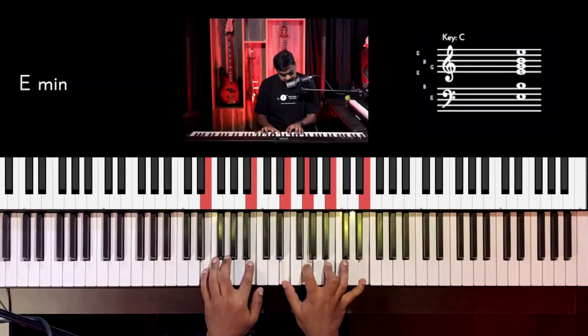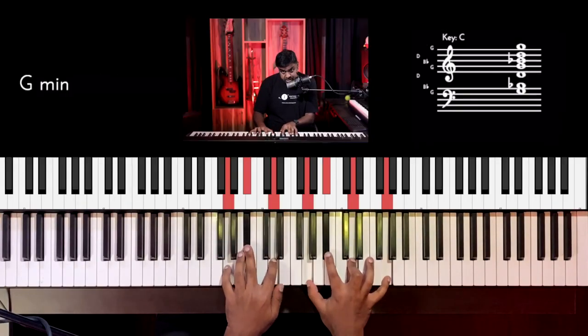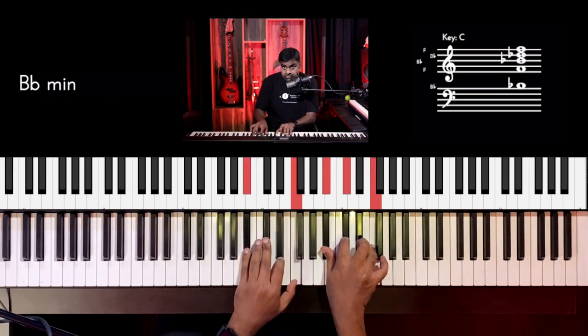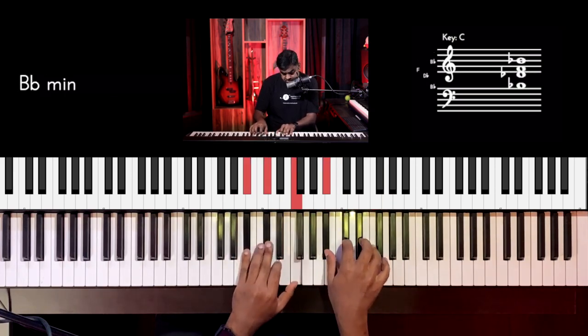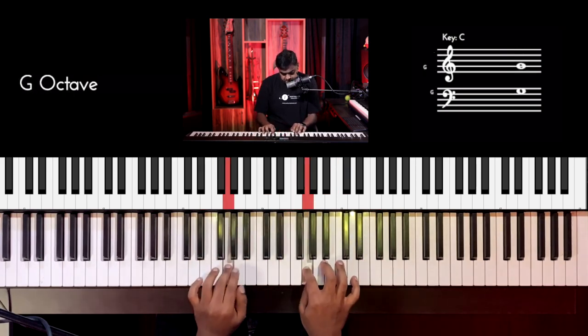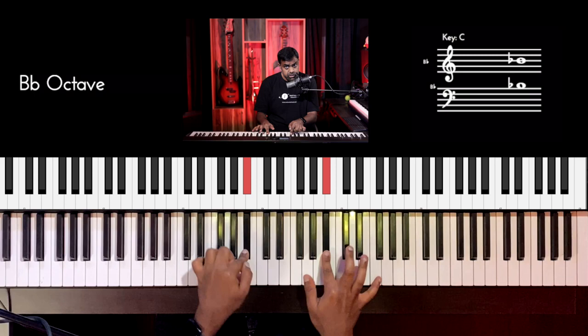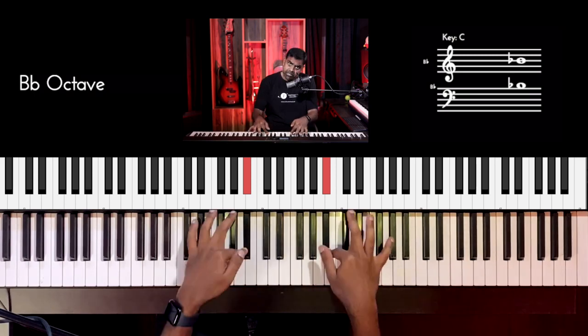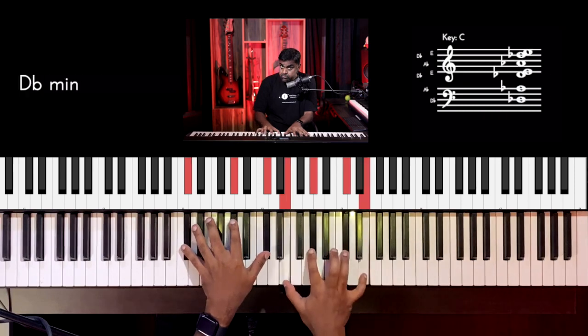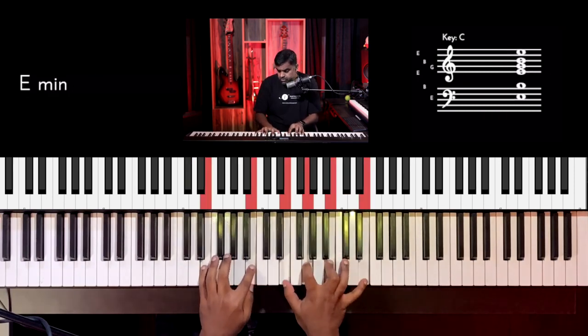So E minor can go to G minor and then can go to B flat minor, which is again a minor third up. So you have E to G to B flat, and you may be guessing it from B flat, let me go another minor third, B flat to C sharp minor. So let me just play those 4 chords together.